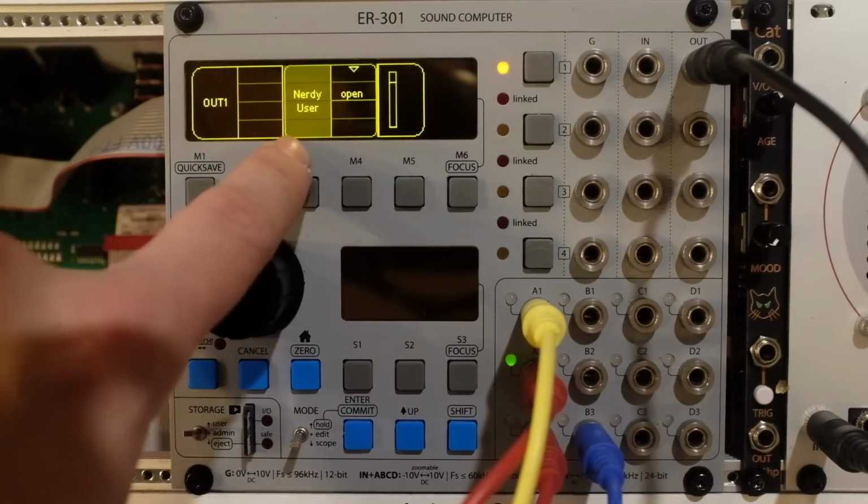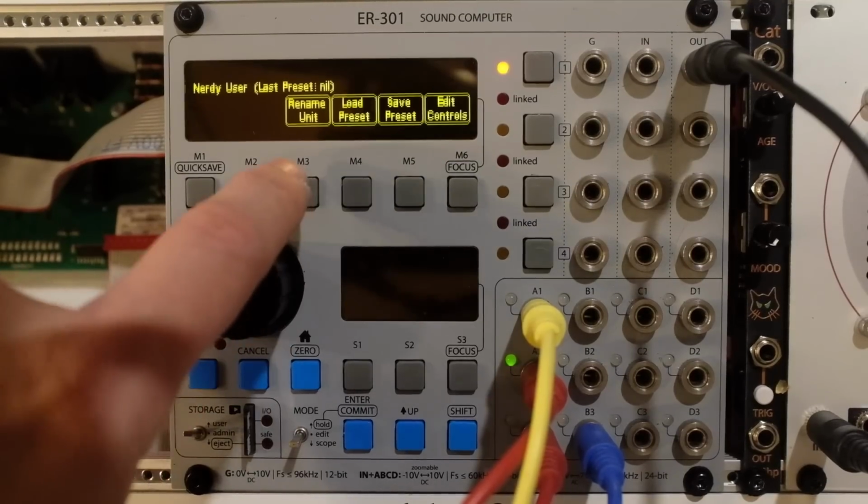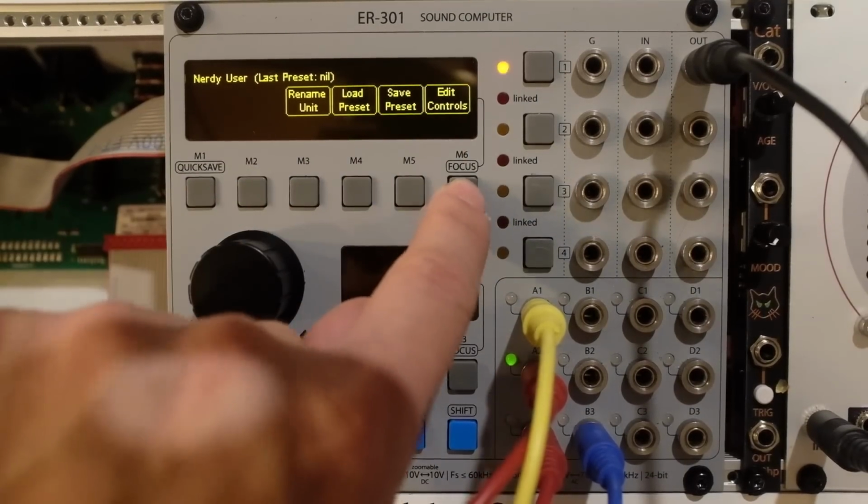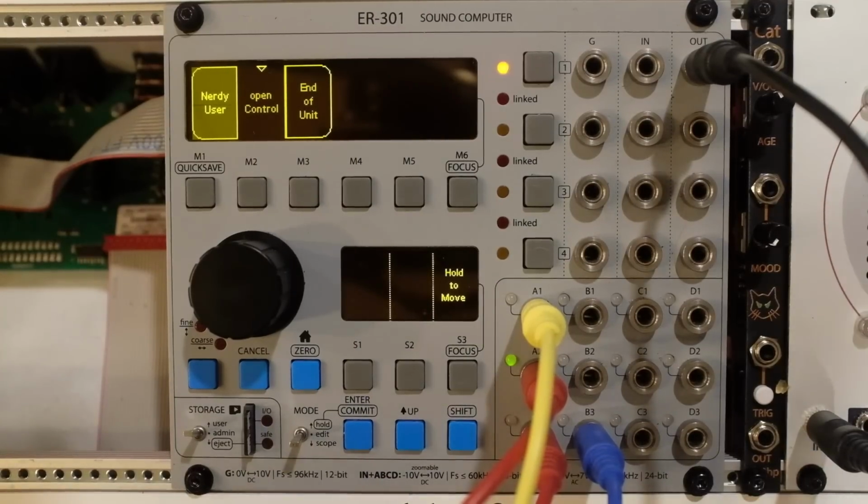So I'm going to go to the header of this custom unit. I'm going to go into the menu. I'm going to go edit controls. If I was using a synth, what are the two most basic controls I'd need? In this synth, I'd need a gate control to trigger our ADSR, and I need a pitch control to control the pitch of our oscillator.